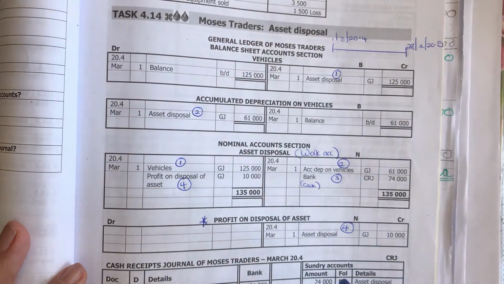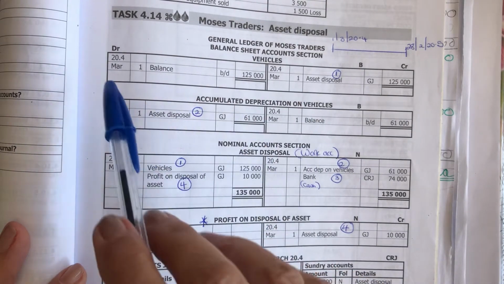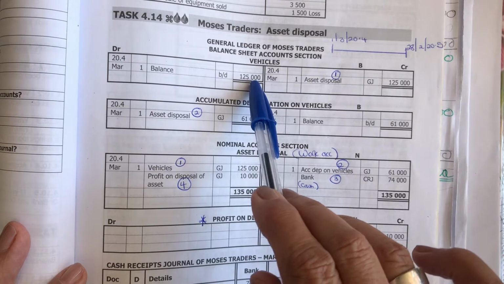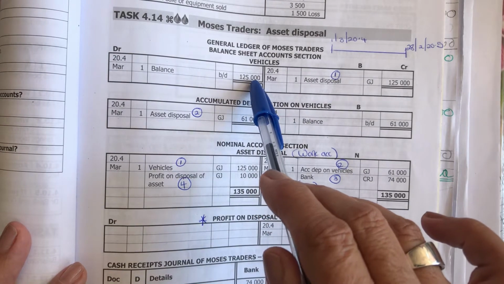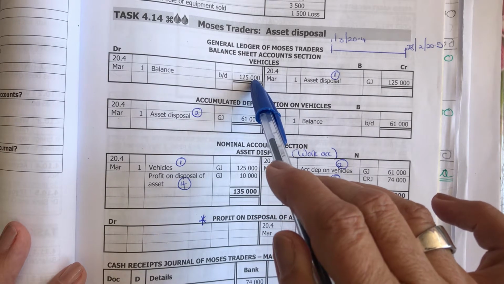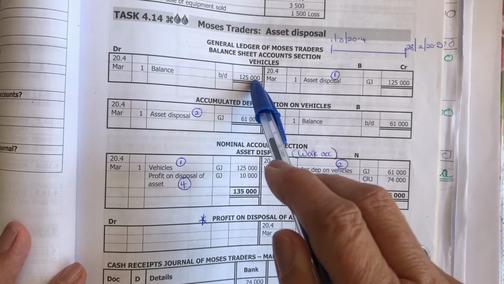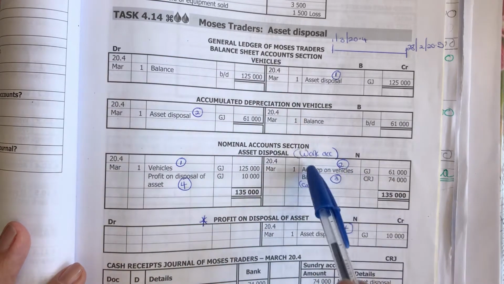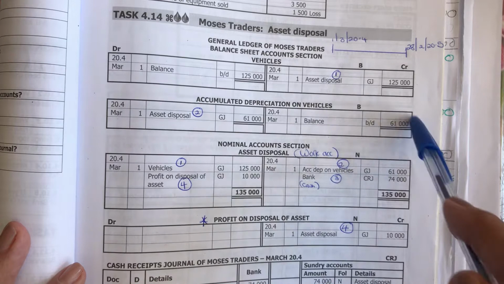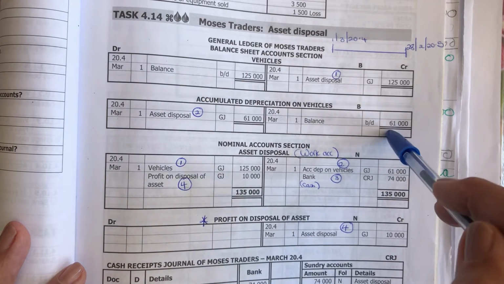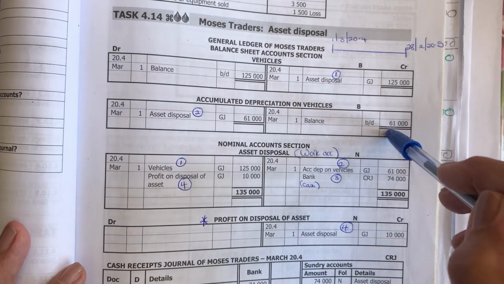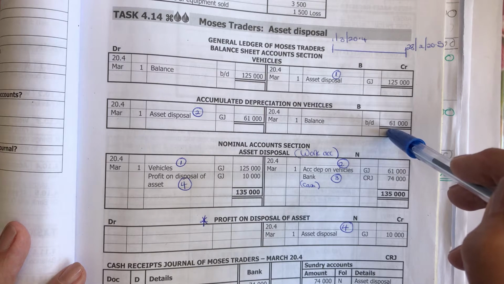Now, we bought vehicles a long time ago. We bought it like 3-4 years ago, and that was the opening balance for vehicles. And then up to this day, which is the beginning of this year, this is the amount of depreciation that's been written off over the 4 years or 3 years time.